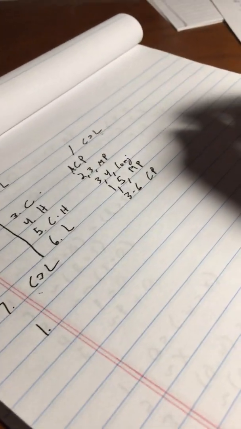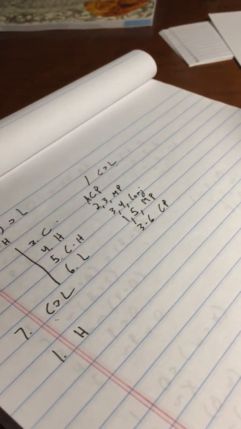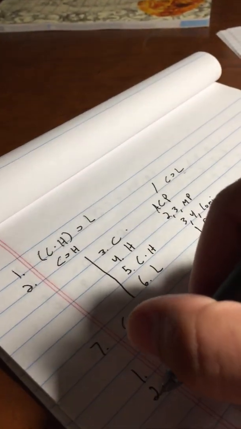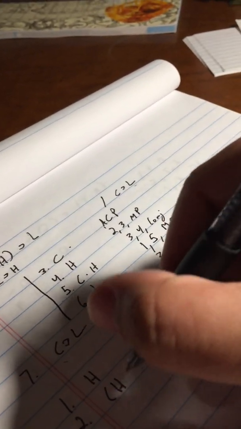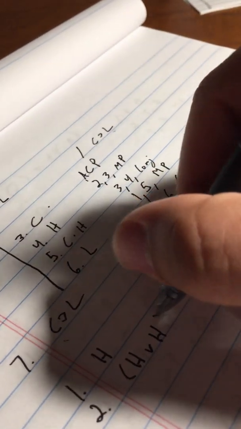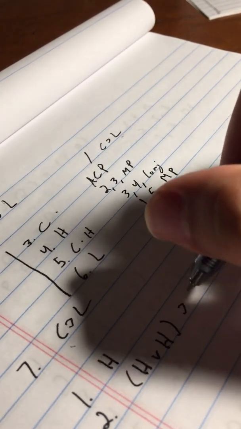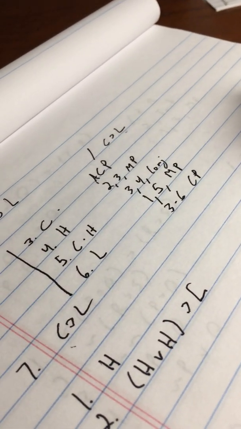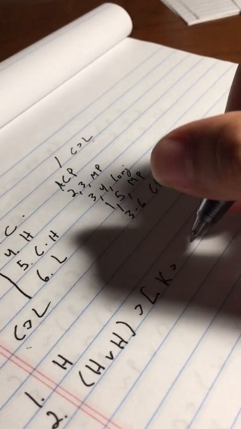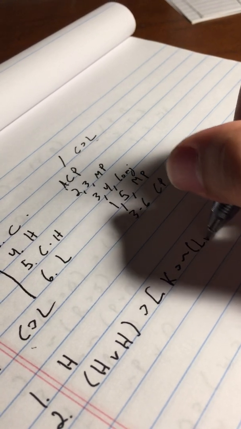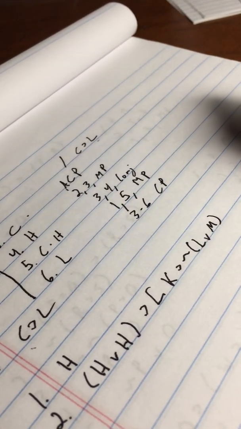All right, for my next proof, I have two premises I'm given. First premise says H. That's all it says, just H. And the second premise is rather complicated. It says: if H or H, then bracket, if K, then not L or M. Close bracket.